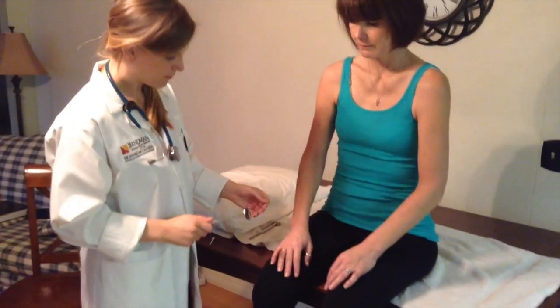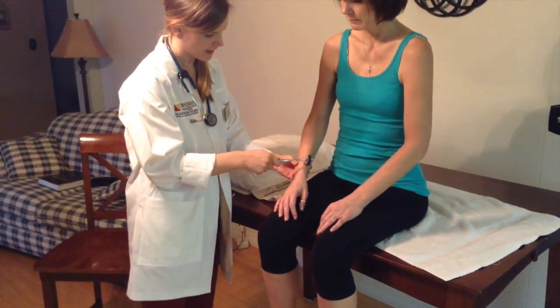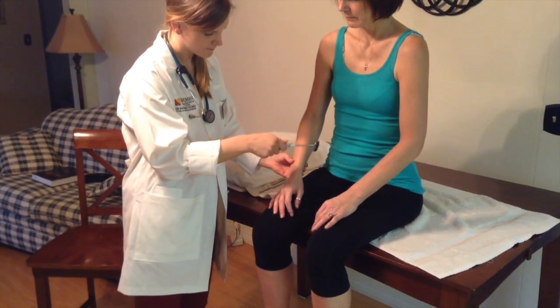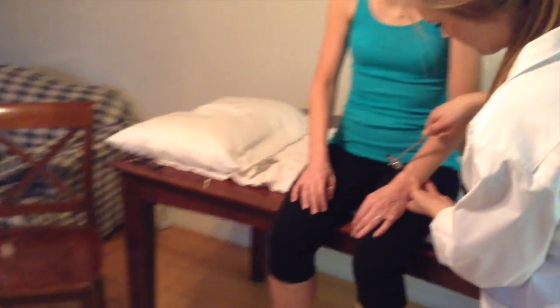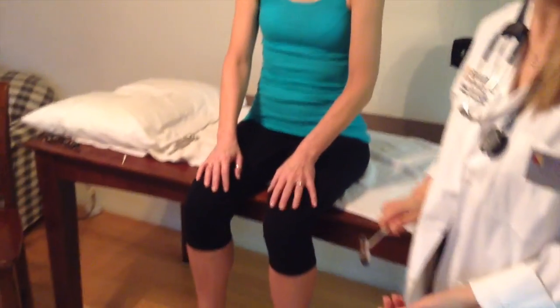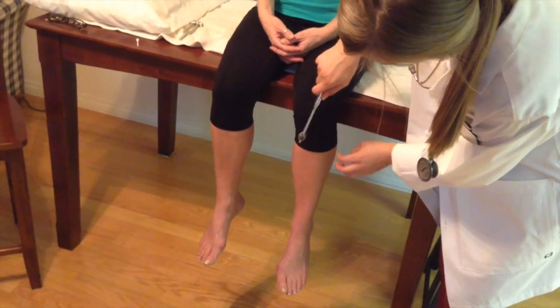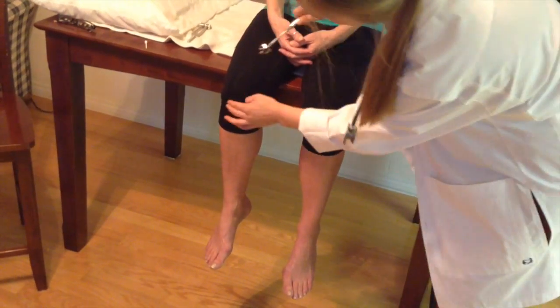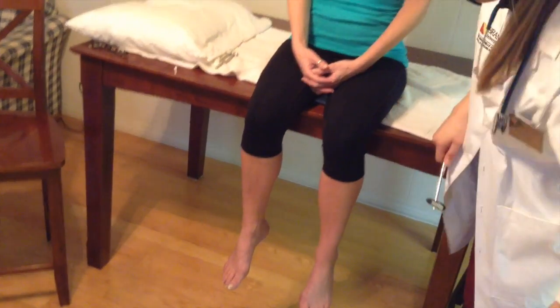Perfect. Now your brachioradialis. Just leave your hand nice and relaxed. Perfect. And come over here. Perfect. Okay. Now for your patellars. I know I can get a better one than that. Let's go over here. Perfect. Back. Okay, now we're going to do your Achilles tendon.